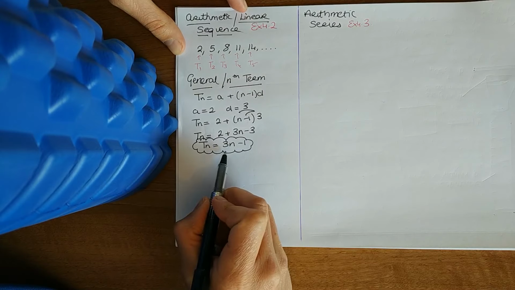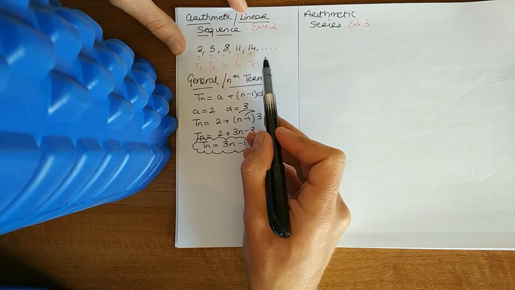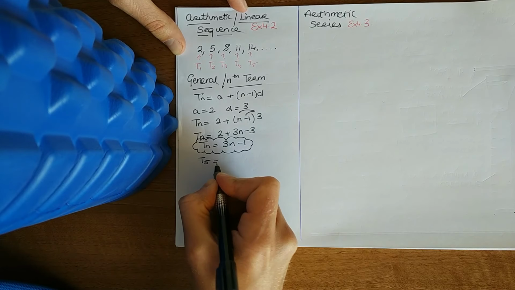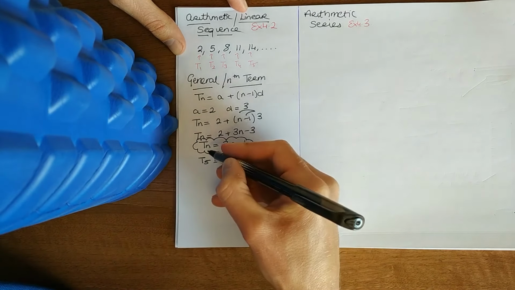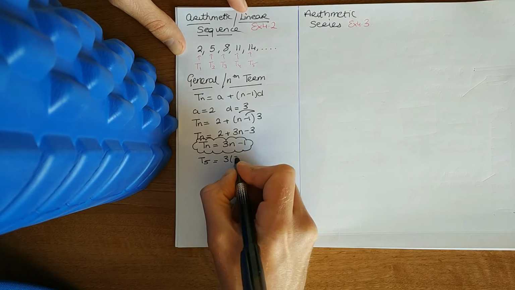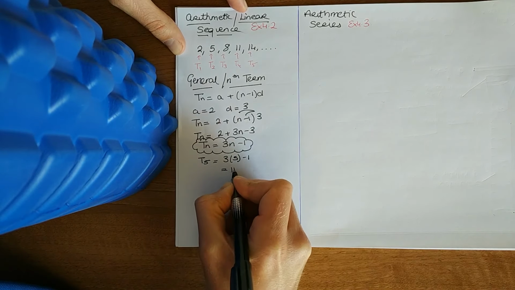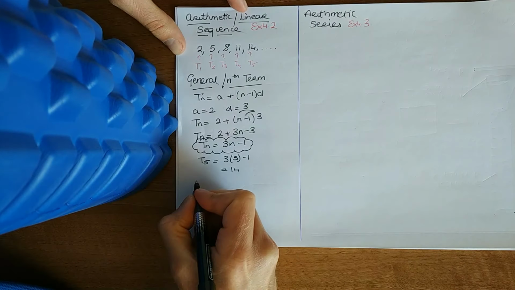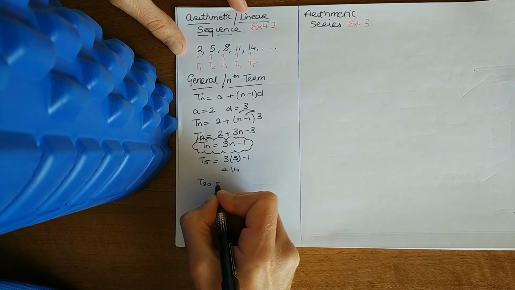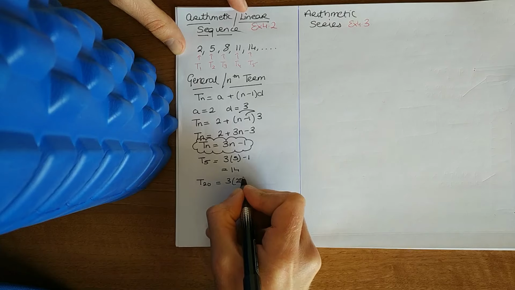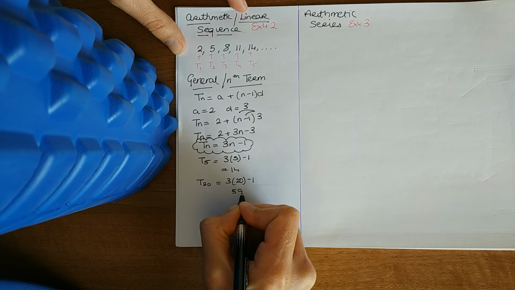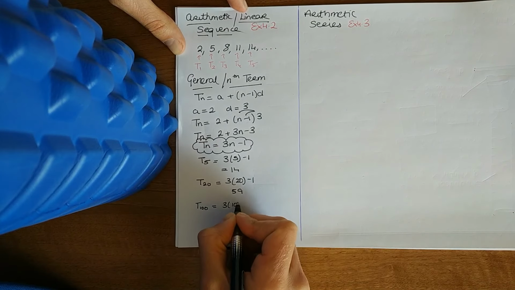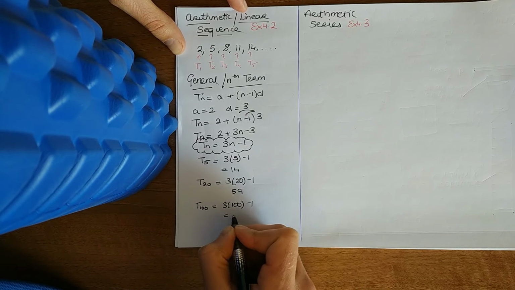Now the beauty of this will give us any term in this sequence. So say I wanted the fifth term, T5, all I do is sub 5 in for n, like I have done here. I sub the 5 in for the n here, and I get 14. We know we're right because we see the fifth term there is 14. If I wanted the 20th term, I sub 20 in for n, and I get 59. And say if I wanted the 100th term, I sub 100 in for n, and I get 299.